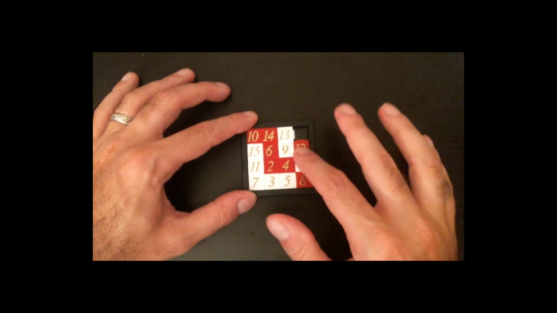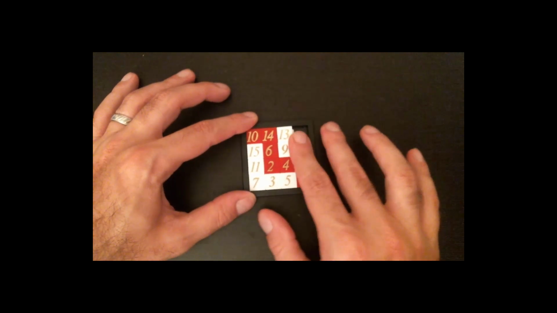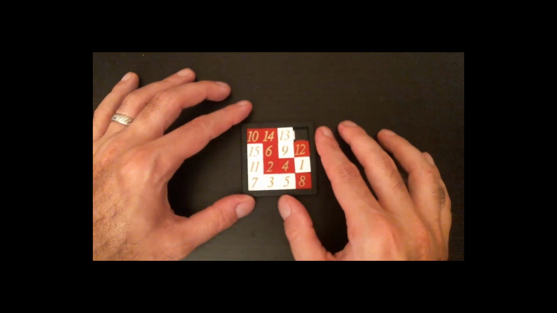So what we're going to do today is take a look at how to accomplish that. It's really not overly difficult comparatively to a lot of the more modern games. So let's take a look.